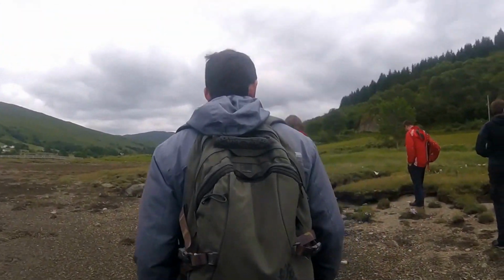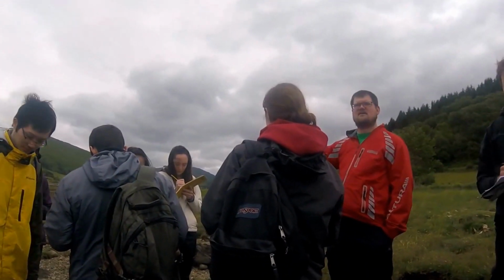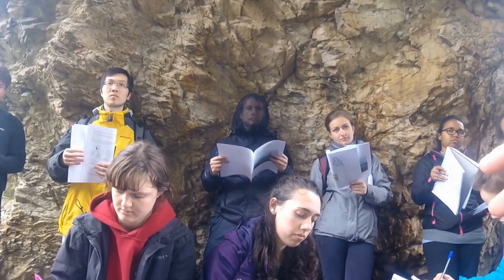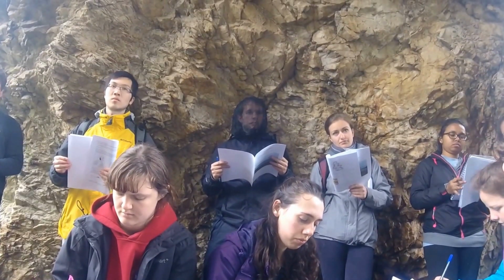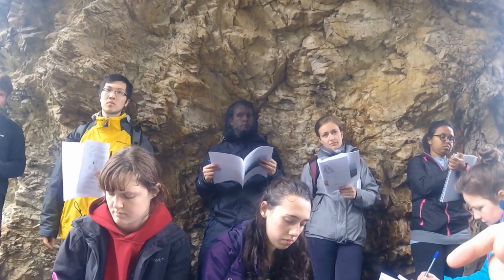Okay, so this is an example. We're looking here at a salt marsh, but we look at other things. There are a whole variety of really interesting geomorphological features that we look at. So this is one of those. This is a cave. We actually get the students to do some maths in the cave.